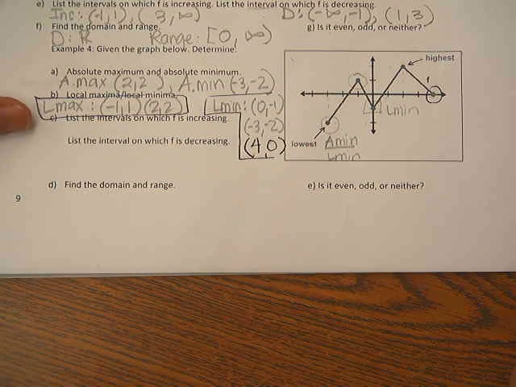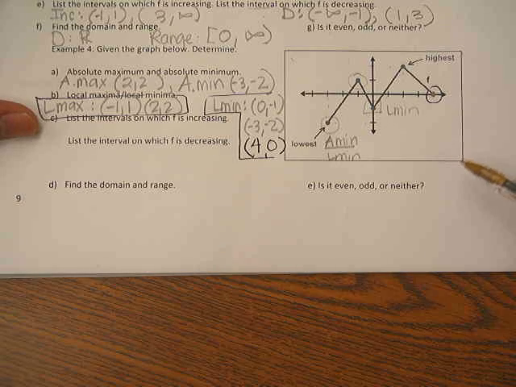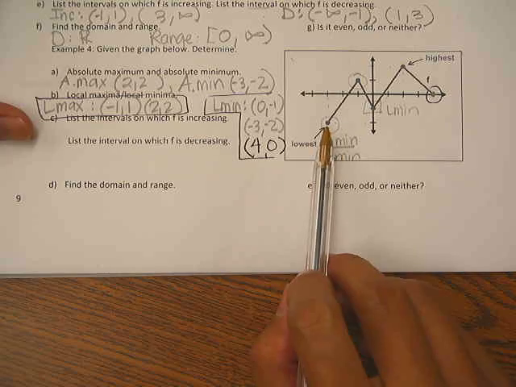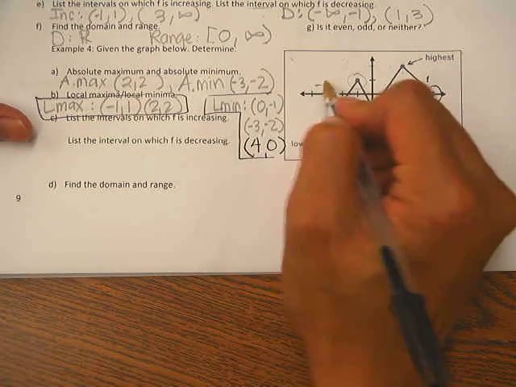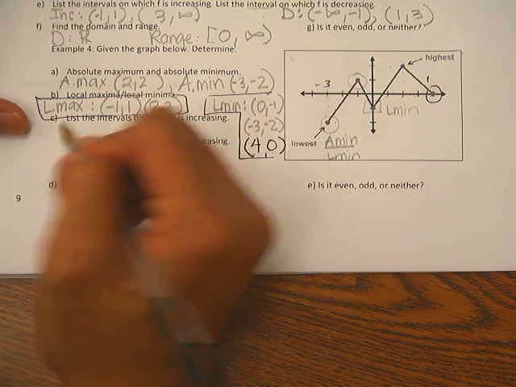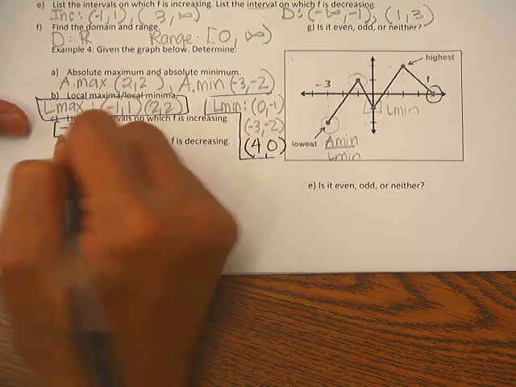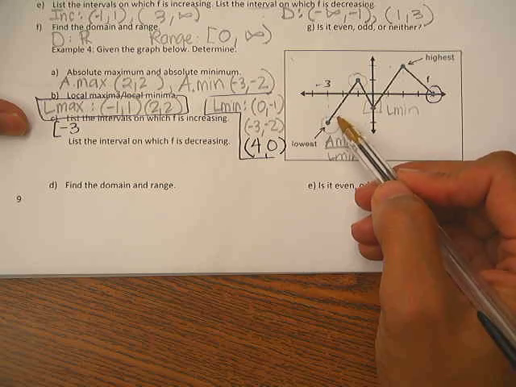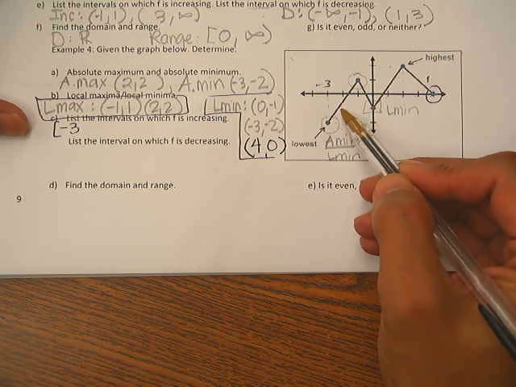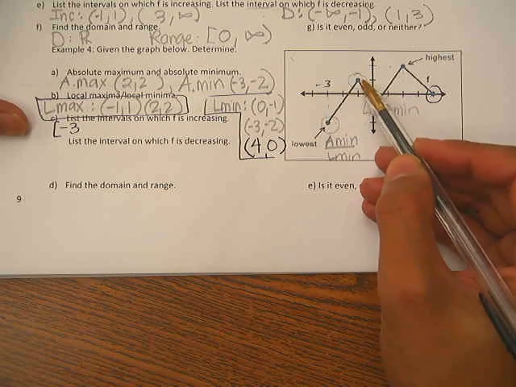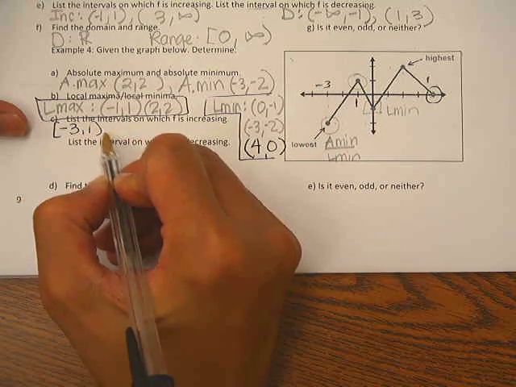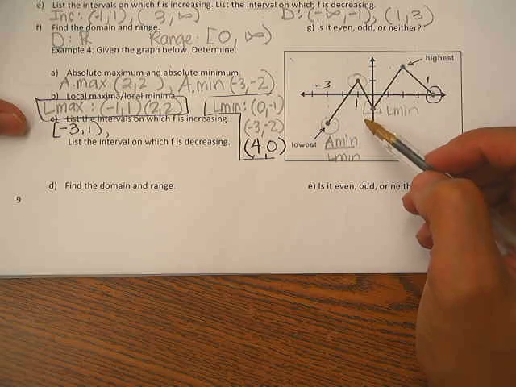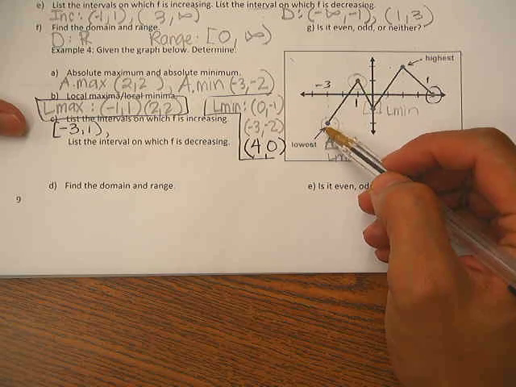Okay? C, list the intervals on which f is increasing. So it looks like f is increasing from negative 3. So this is a negative 3 value. We're going to go from negative 3 all the way to, let's see where my local min or max is. Looks like that's a local max. That's where I'm going to stop. The x of that is 1. So negative 3 to 1. Okay, so it went from negative 3 to 1.